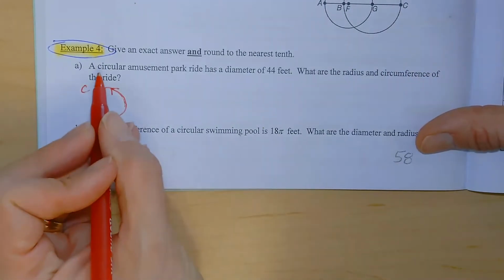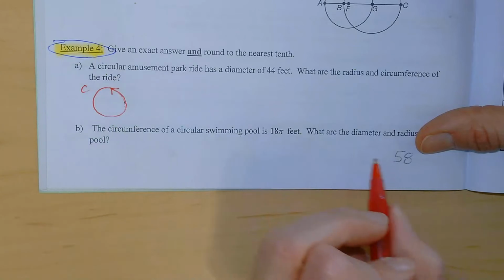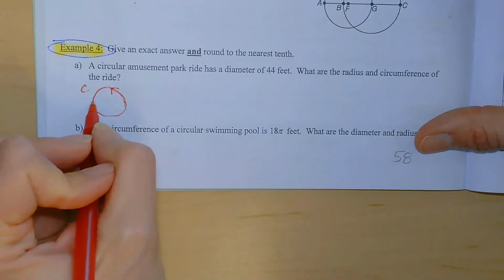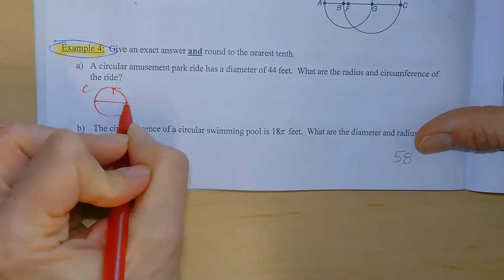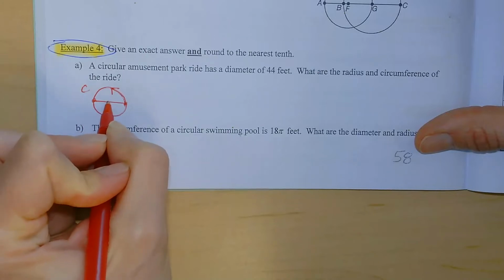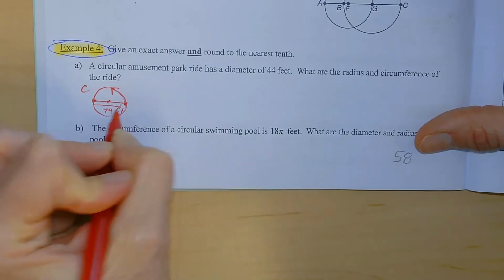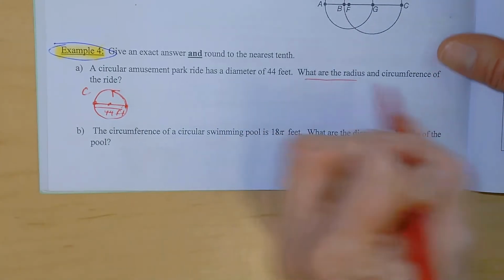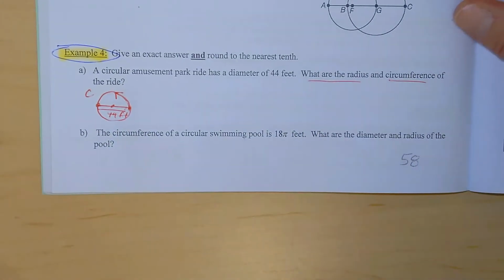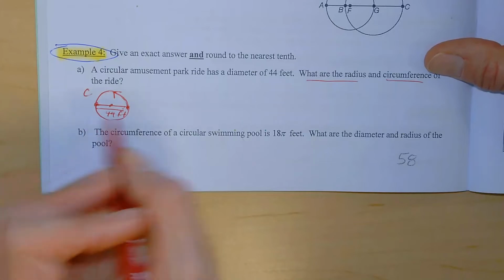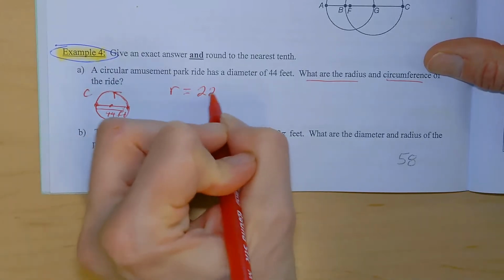All right, so this says a circular amusement park ride has a diameter of 44 feet. I'm going to label this 44 feet. It asks what is the radius and what is the circumference. Well, if the diameter is 44, then the radius is going to be 22 feet.